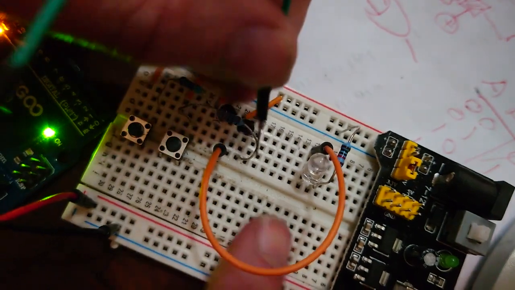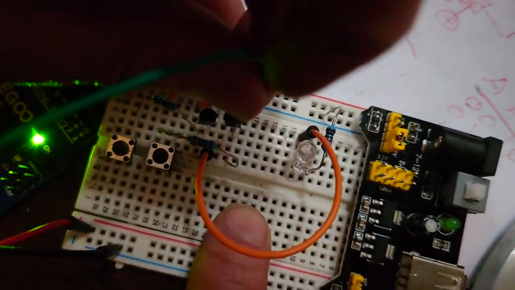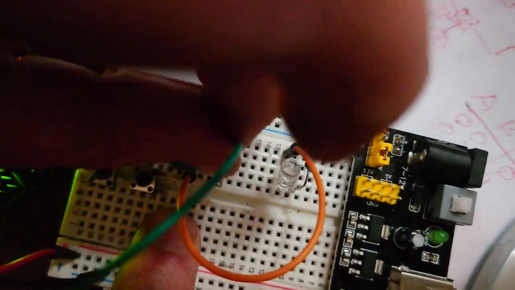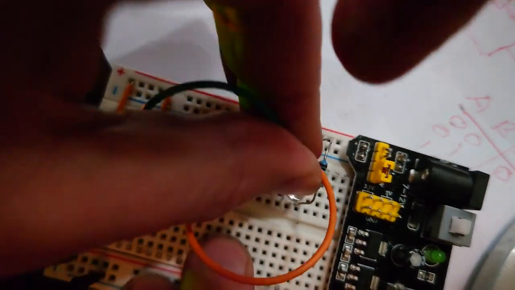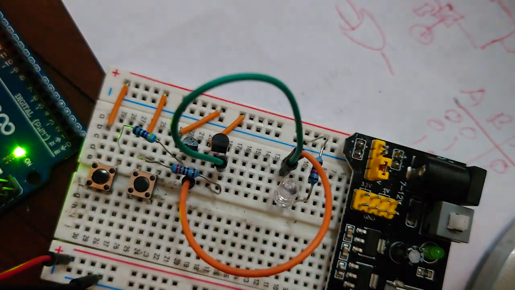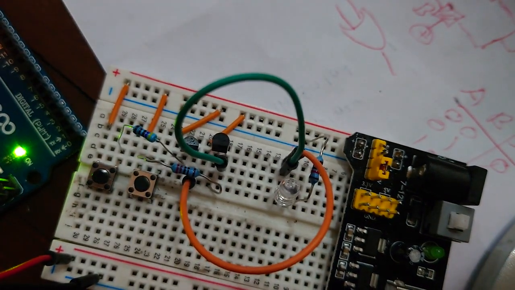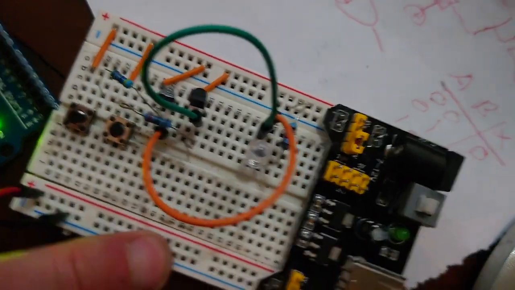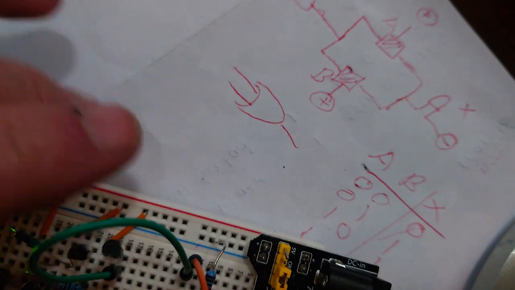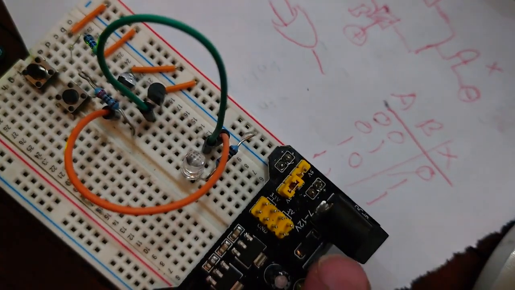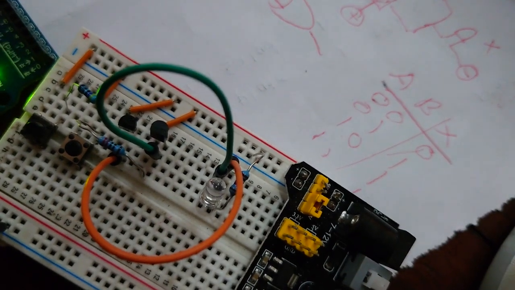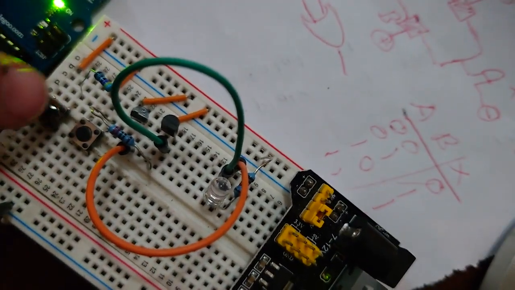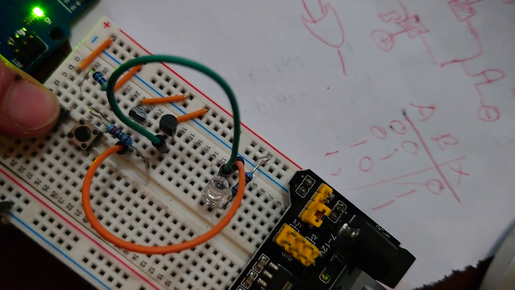I'm going to connect from the rightmost leg of the transistor into exactly the same row. So we're going to have 3 legs in the same row beside that LED. Now, in theory, what's going to happen is the power can flow in any way when I turn on the correct transistor. Fingers crossed.